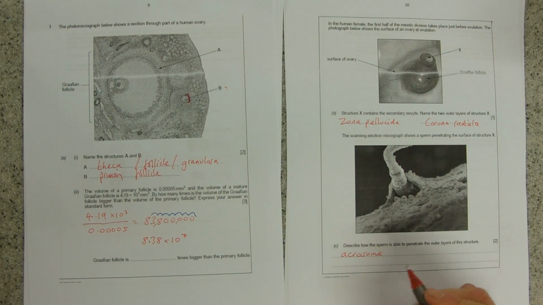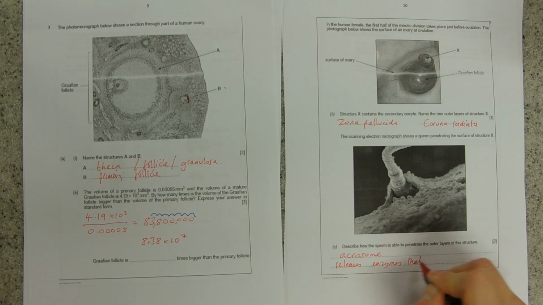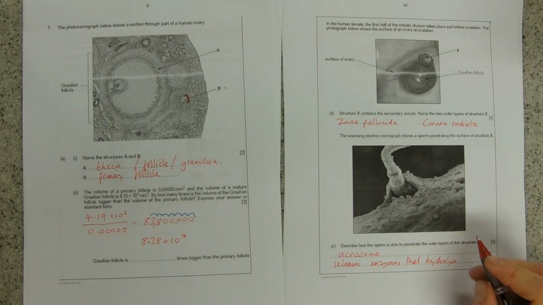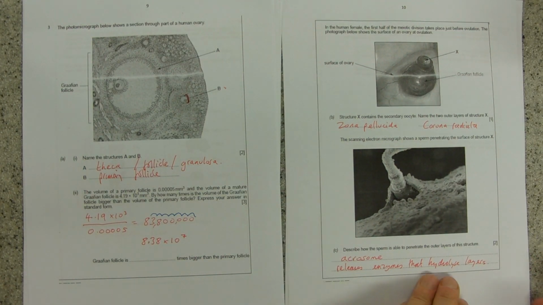Releases enzymes which hydrolyze these layers or digest the layers. So releases enzymes that hydrolyze anything that's going through layers, or you could say digest layers.